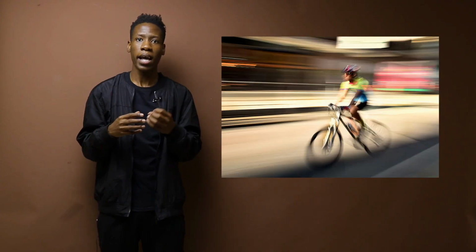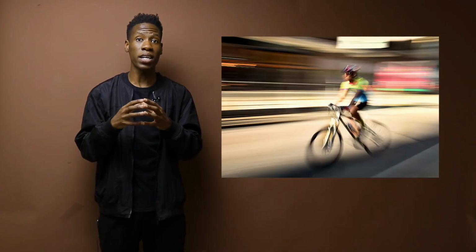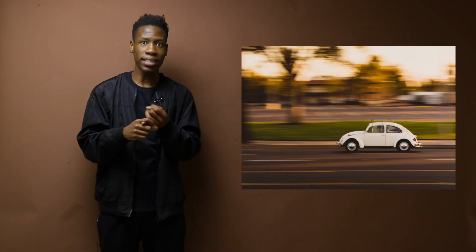What is the use of shutter speed? Shutter speed helps us to catch motion, speed. It talks about the speed of the subject. Meaning the car that you're shooting, the person that you're shooting, it deals with motion. So how do we see shutter speed in our camera?